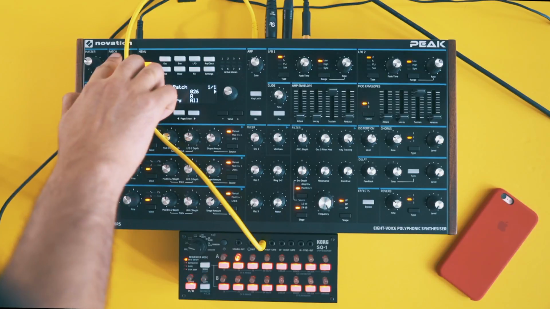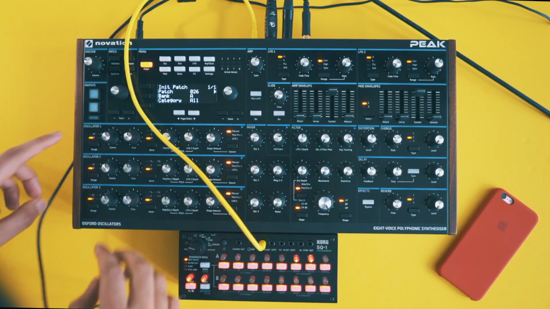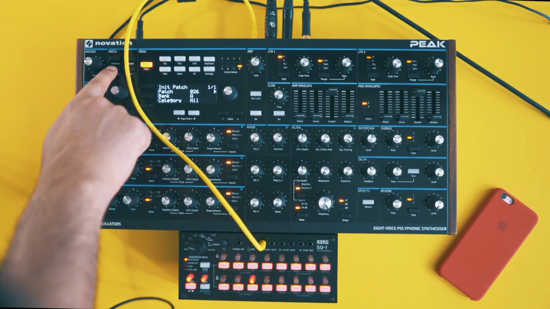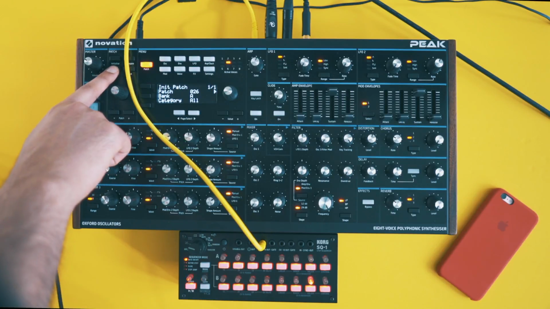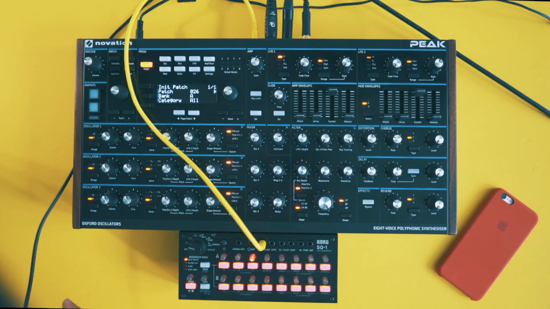I'll tap that initialize button so we're starting from scratch. I can tap here to audition the sound. As you can hear, it's a clean single oscillator sawtooth tone.